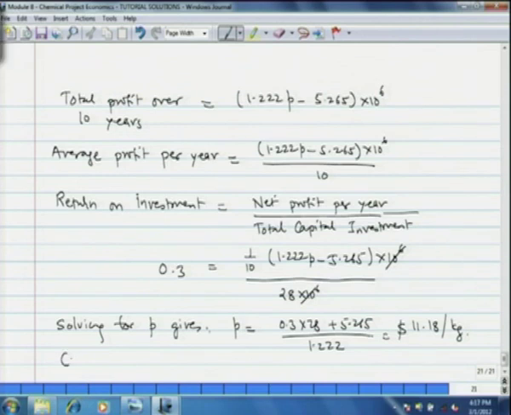And again I note down here the assumption: not including depreciation. If you include depreciation here, then the return on investment is more than 30%. So that is the answer to the first bit of this problem.